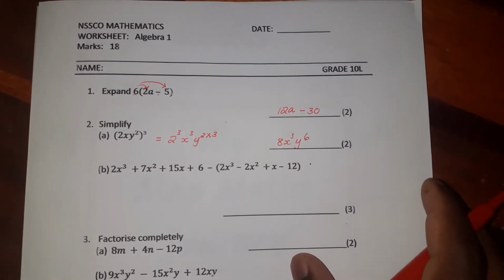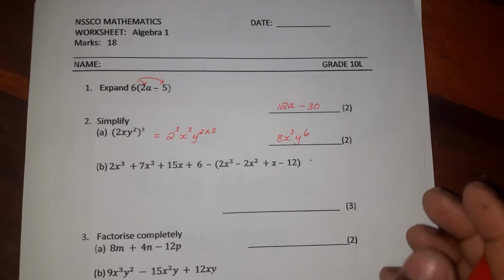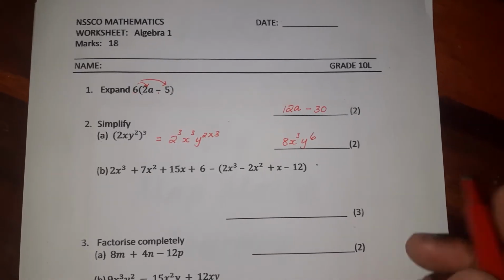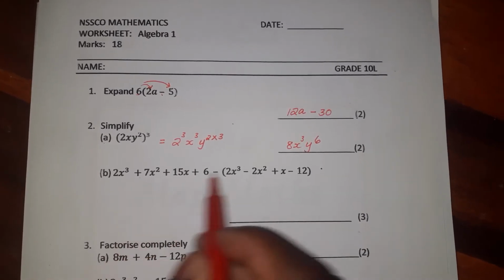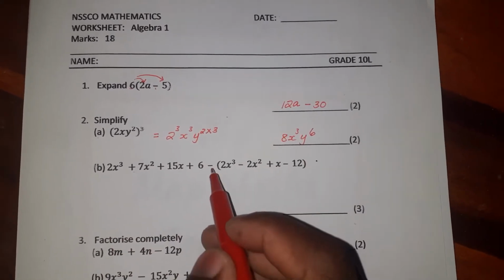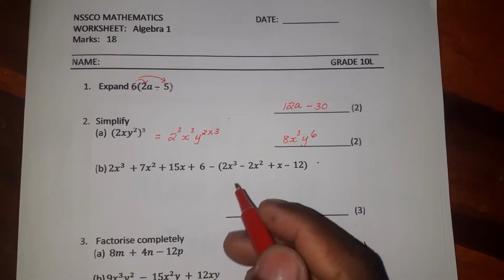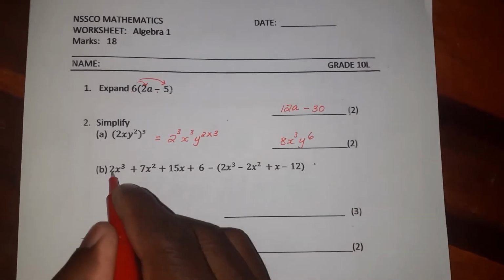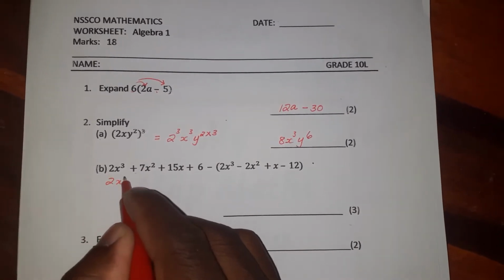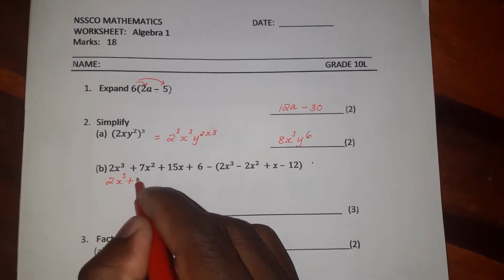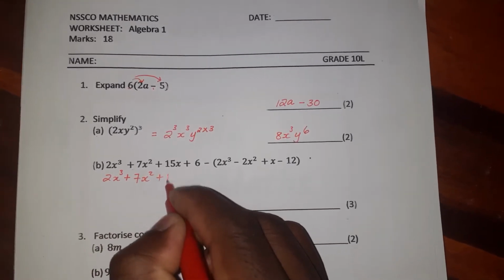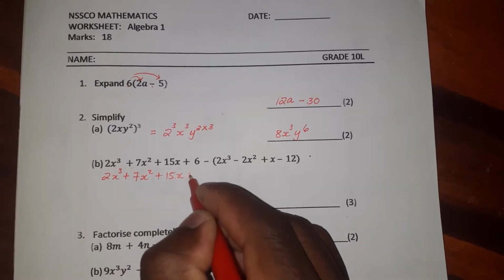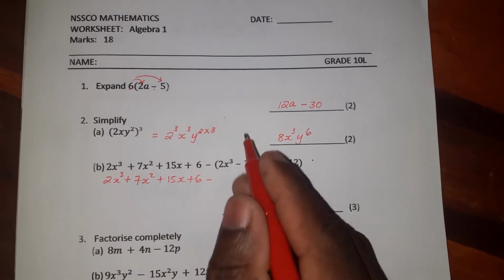And what we also need to do here, letter B, since we want to simplify these two polynomials that we need to subtract, let us rewrite this term here. We have 2x cubed plus 7x squared, and then plus 15x plus 6 minus.